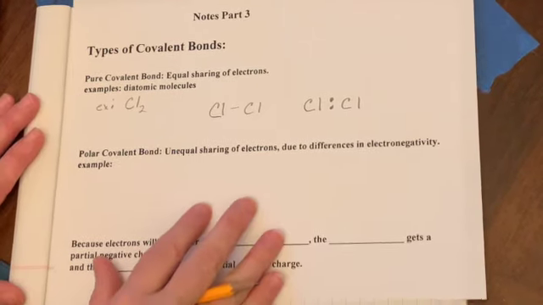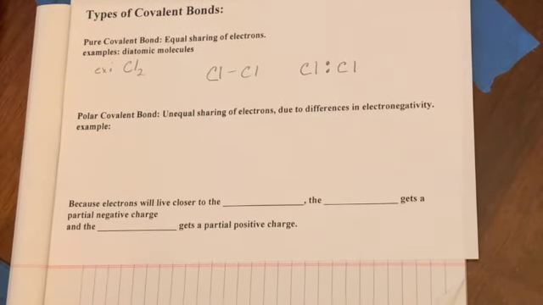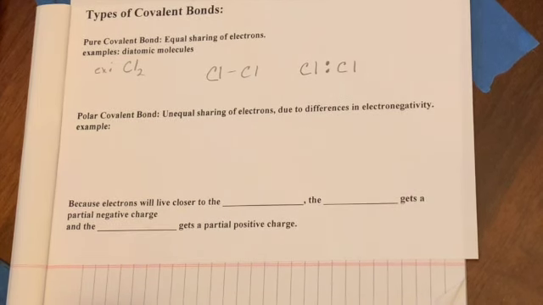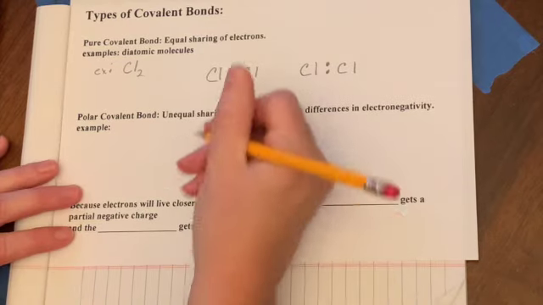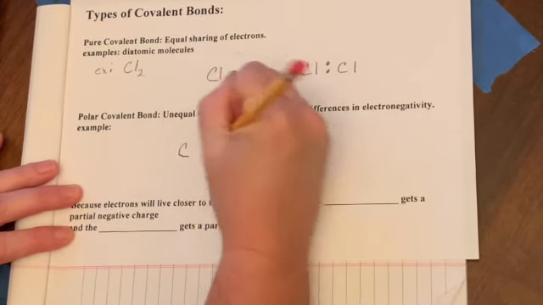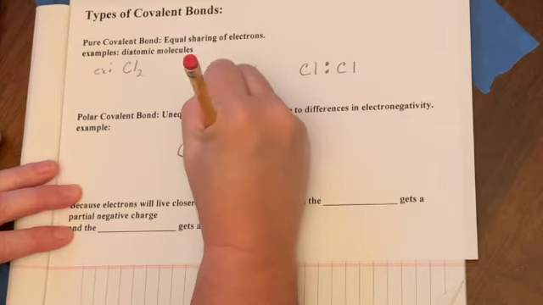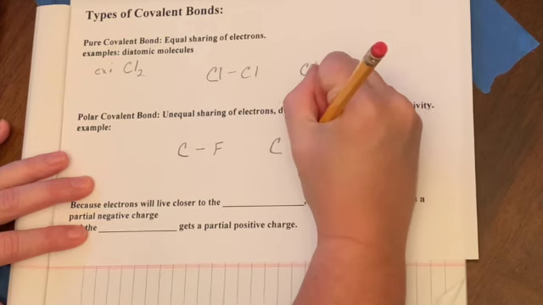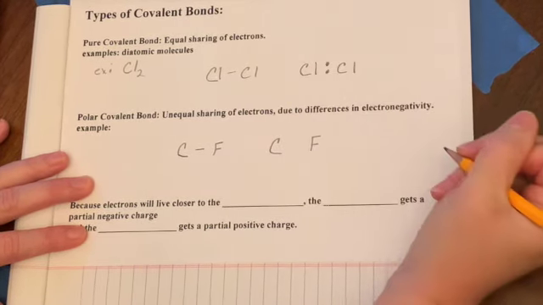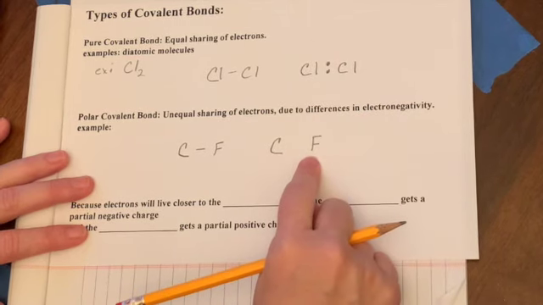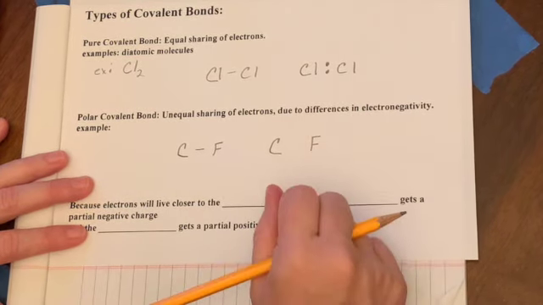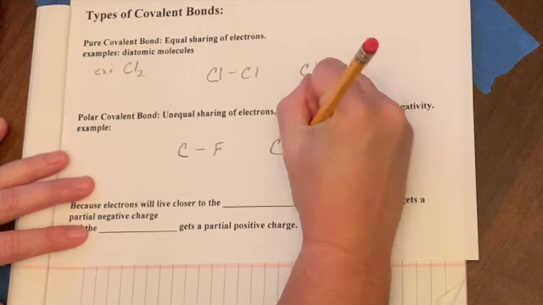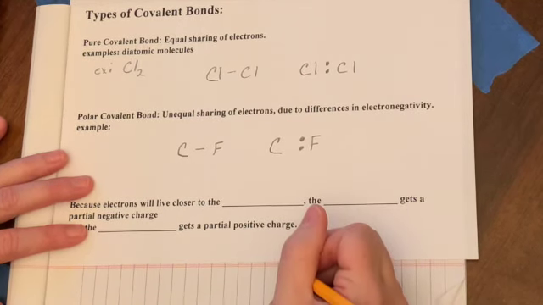Most covalent bonds, or many, fall under what are known as polar covalent bonds. This is an unequal sharing of electrons due to differences in electronegativity. So let's say carbon has a bond to fluorine. Well, we just write it with a stick. But if we're imagining what's going on with the electronegativities, we have carbon, we have fluorine. Fluorine is more electronegative. Remember your halogens, your group 17s, have the highest electronegativity. So the electrons actually live a little bit closer to that fluorine than they do to that carbon.